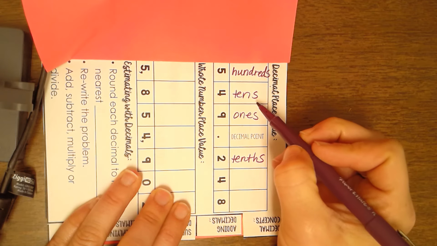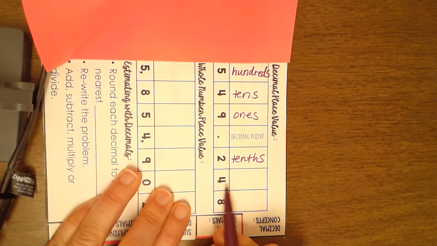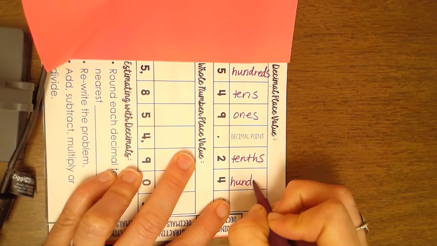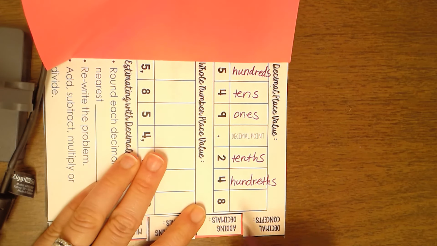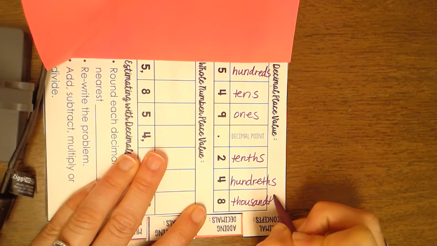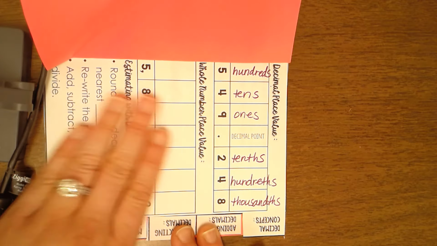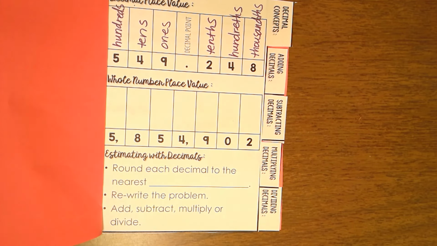So now the pattern is going to follow pretty similarly to how it would on this side of the decimal point, but down here. This 4 is now located in the hundredths place. And the 8 is located in the thousandths place. Okay, this part down here is talking about estimating with decimals, and that's going to come in handy if you were estimating with it. We're not going to spend much time on that part of this unit this year.